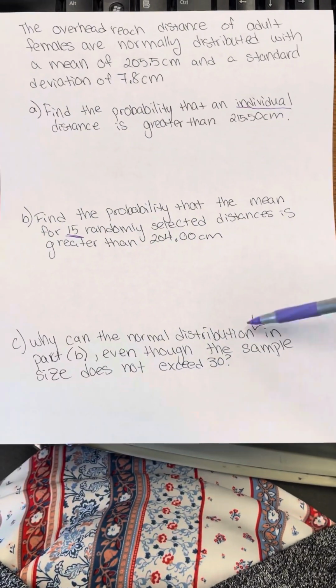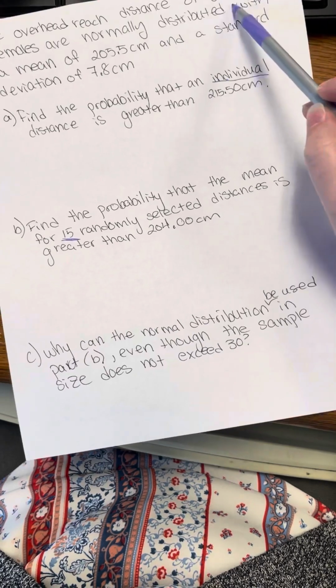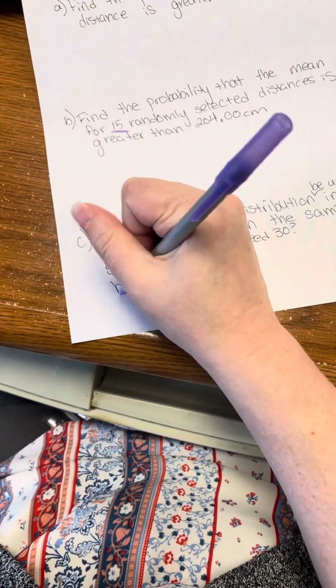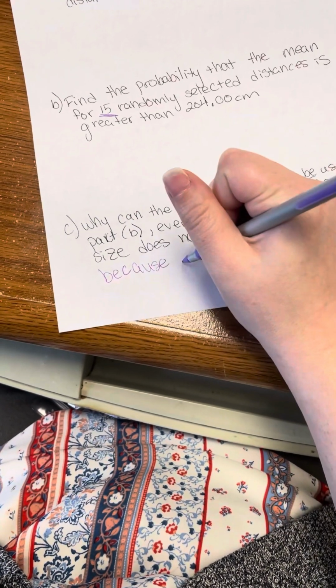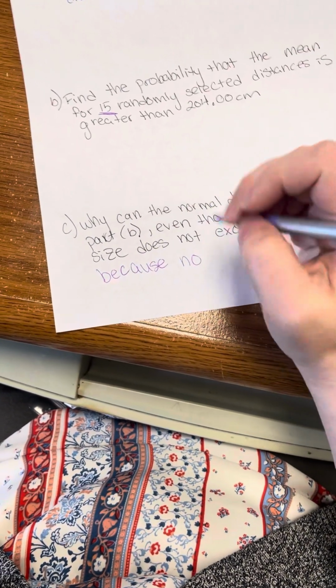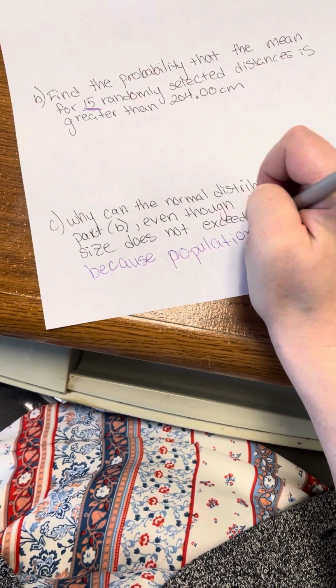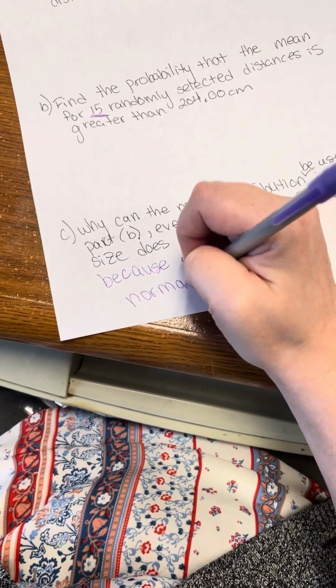I can use the normal distribution for part B because in my question it said the population is normally distributed. So because the population is normally distributed, I was able to use this even though the sample size was small.